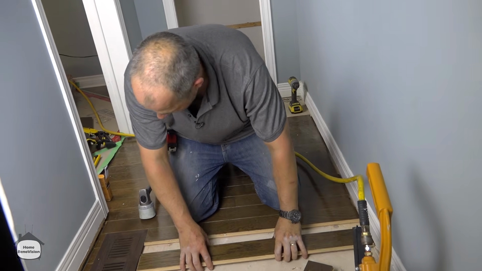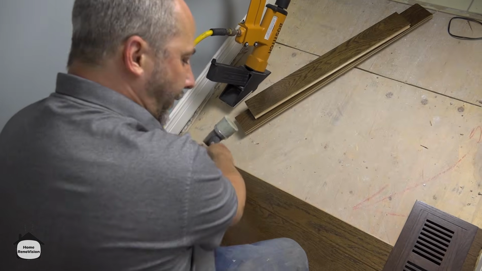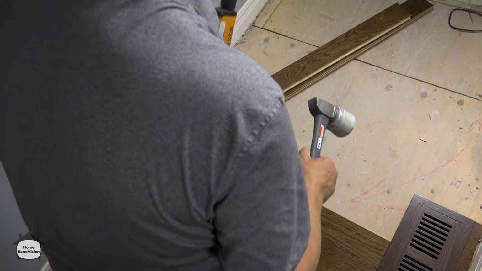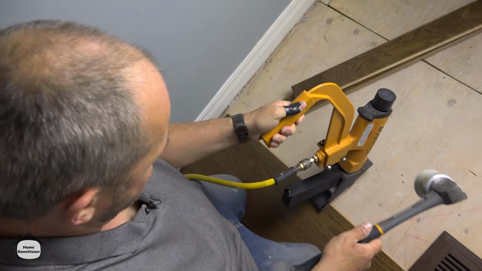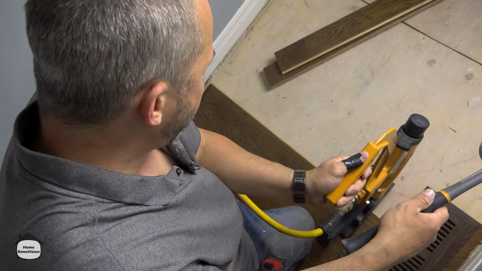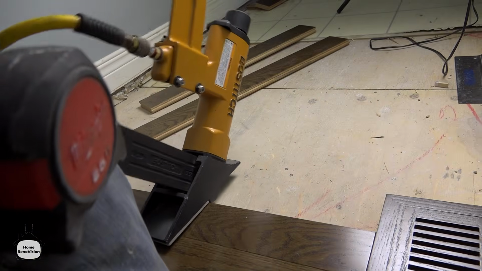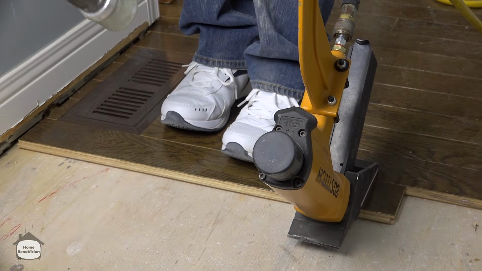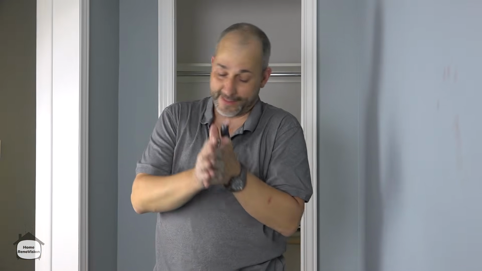These ones I've actually cut so they're all the same size. So we're going to close the far side first and then work our way towards it. There we go. That keeps everything nice and tight. And we're going to let the nails, the staples, pull this joint tight. Well, there we go. That's pretty much all I got for tips and tricks for doing hardwood flooring.